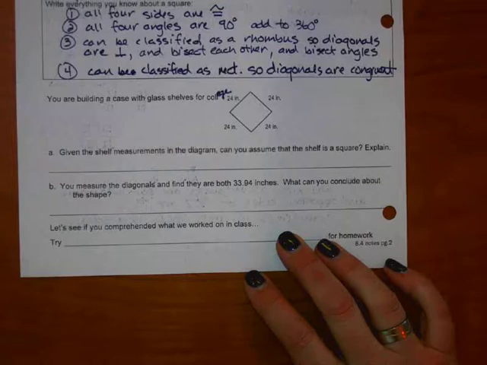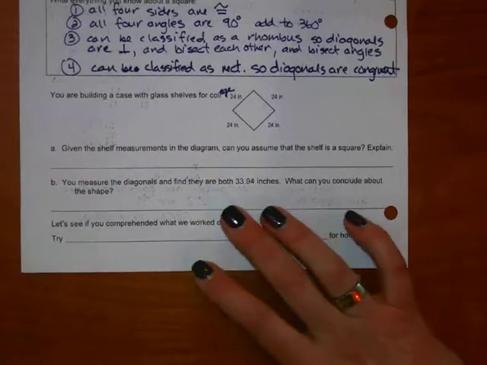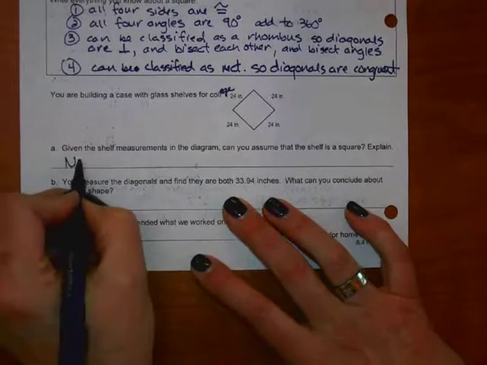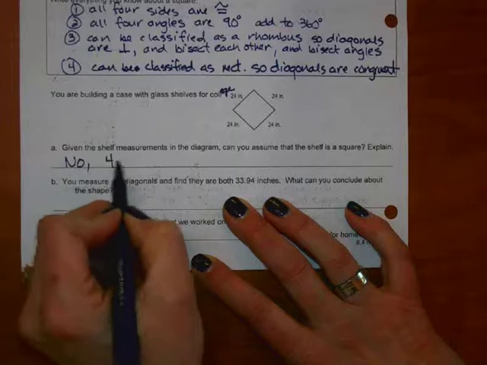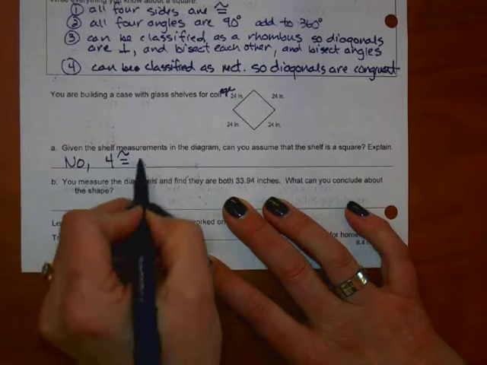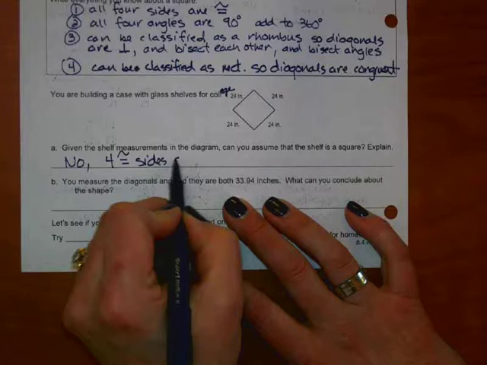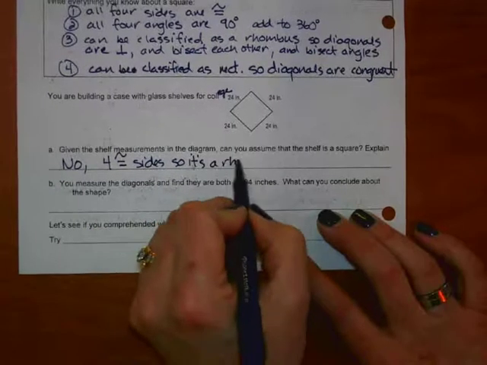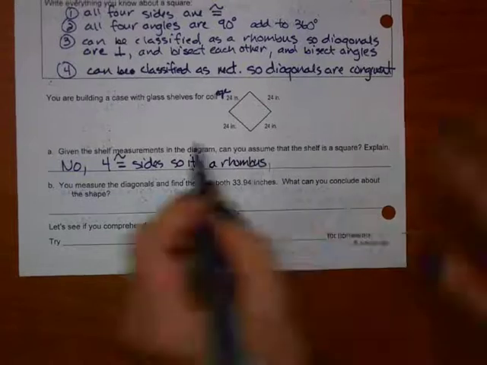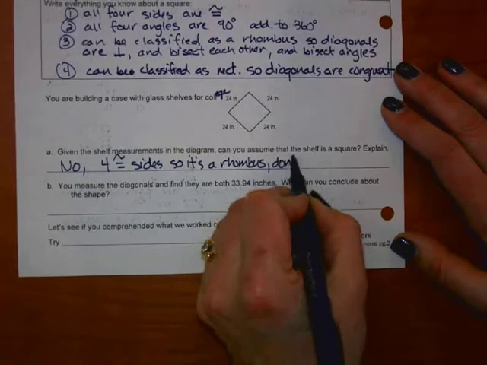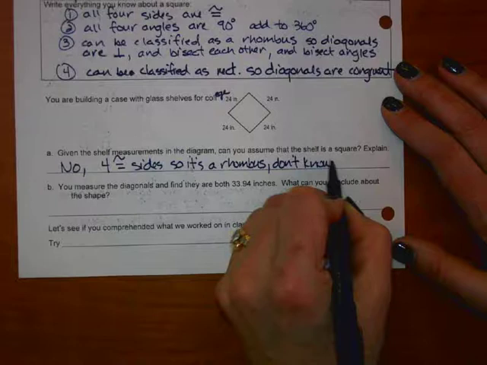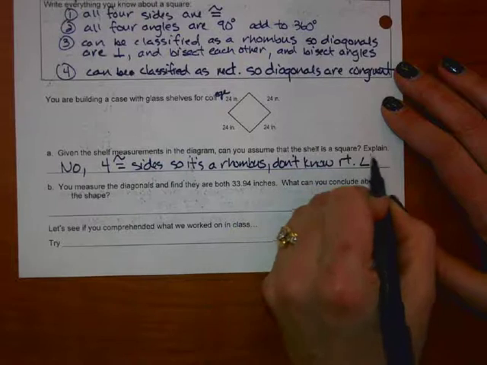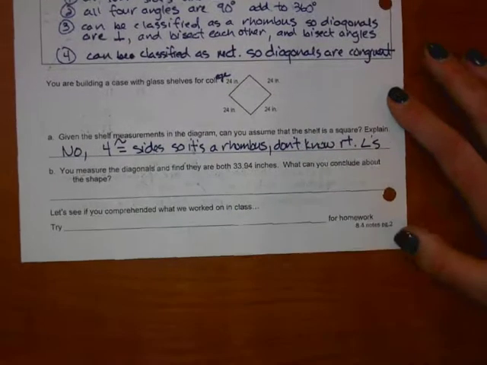No. Why? Because we don't know anything about the angles. The four congruent sides, so it's a rhombus, but we don't know about the right angles. However you want to write that.